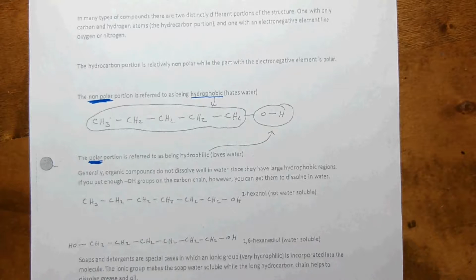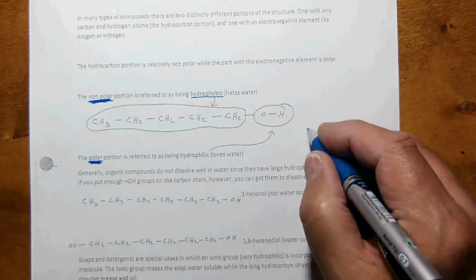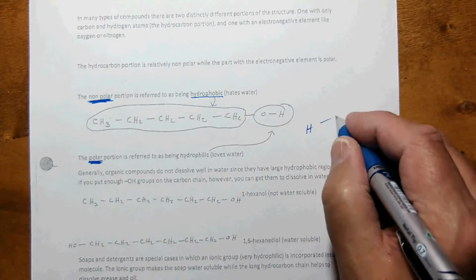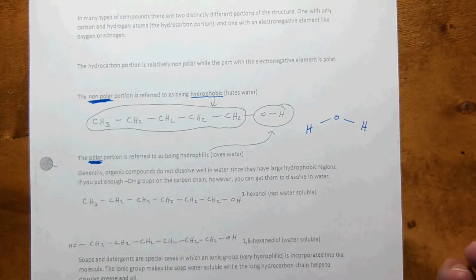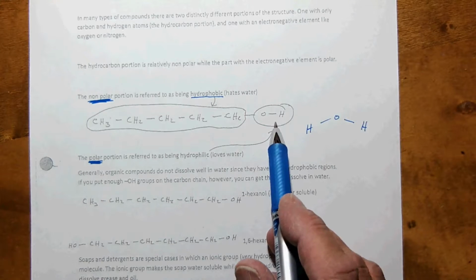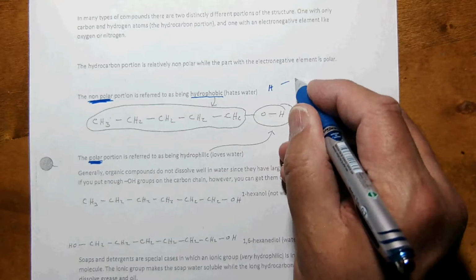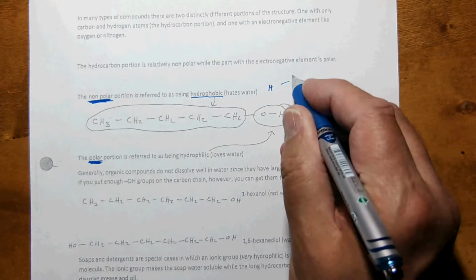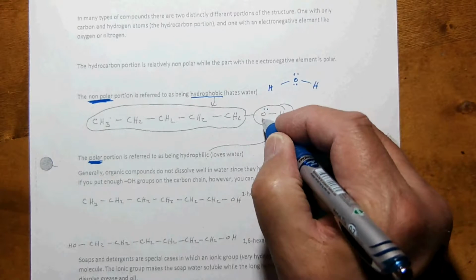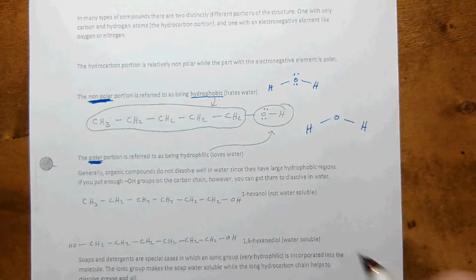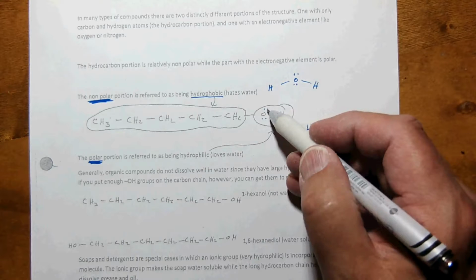Some organic compounds do dissolve in water because they happen to have this OH. This OH looks a heck of a lot like the OH in water, and hey, remember hydrogen bonding? How would this guy relate to water? If I had another water molecule here, I'll put the lone pairs in for us. Put a dot, dot, dot, dot. Remember hydrogen bonding? This hydrogen here could form a hydrogen bond to this lone pair.